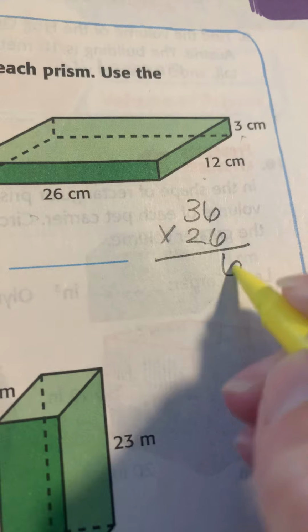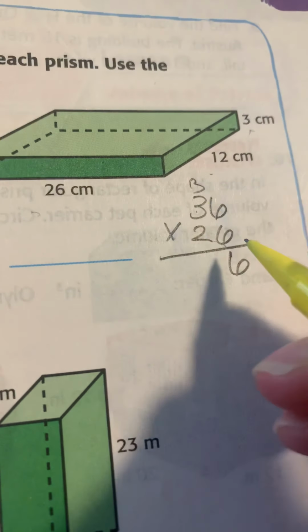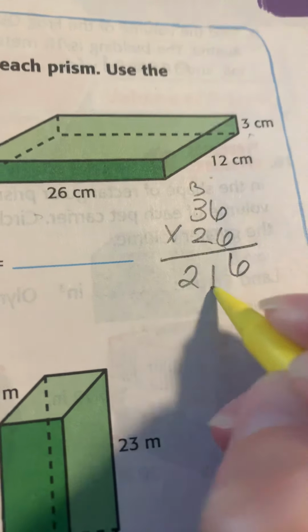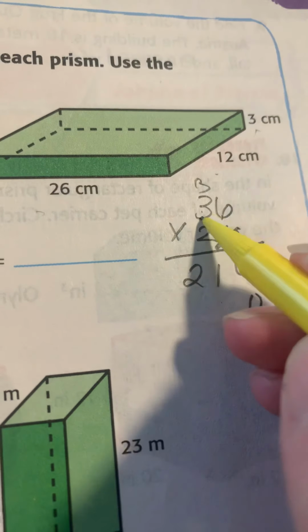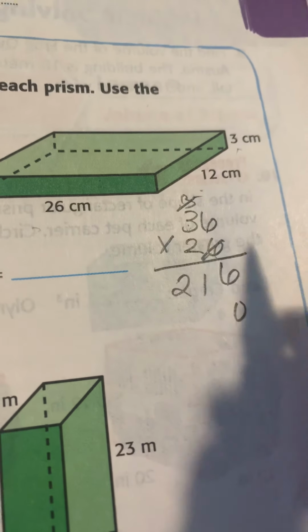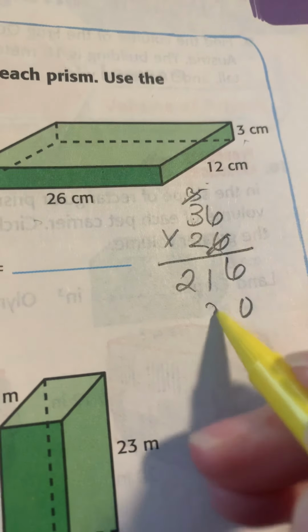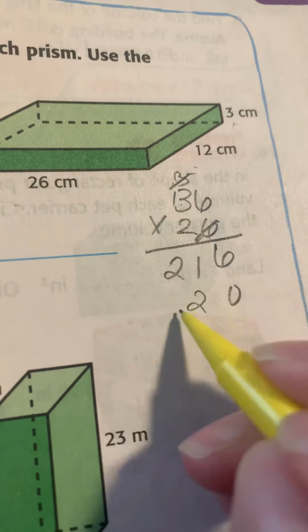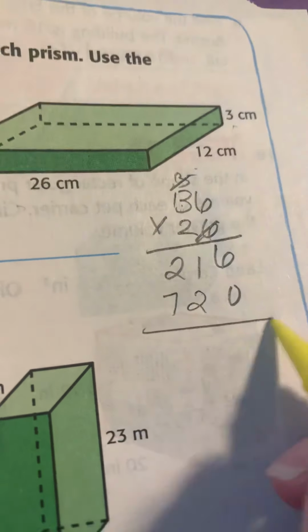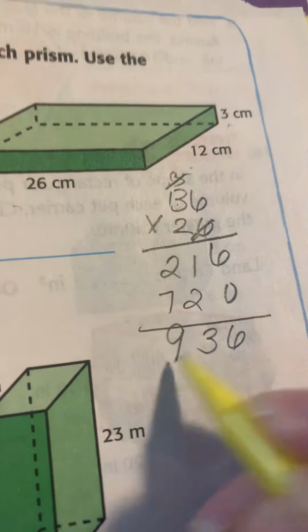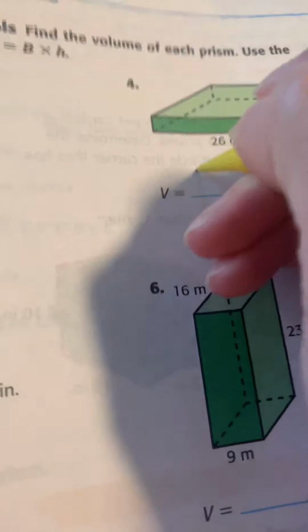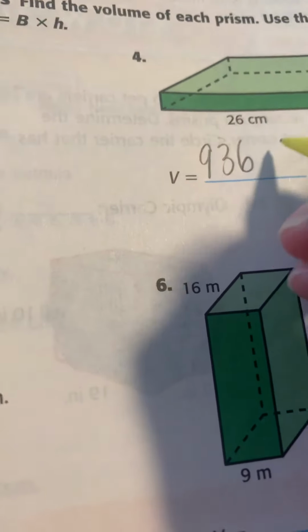6 times 6 is 36. That's 18 plus 3 is 21. Remember, zip, zap, zoom. 2 times 6 is 12. 3 times 2 is 6 plus 1 is 7. 936. And again, I'm going to do centimeters cubed.